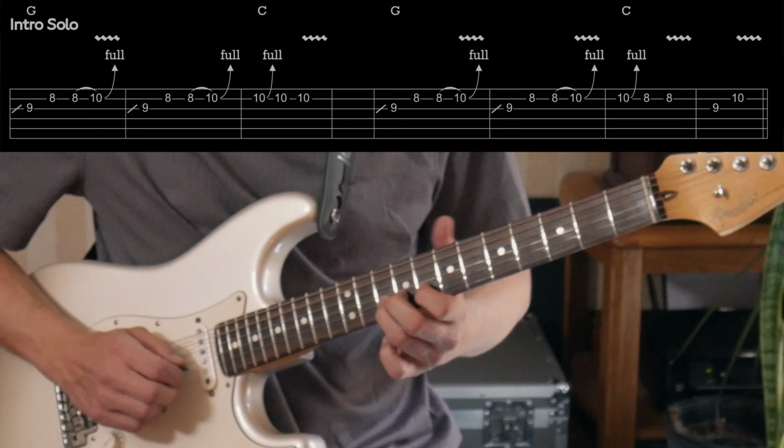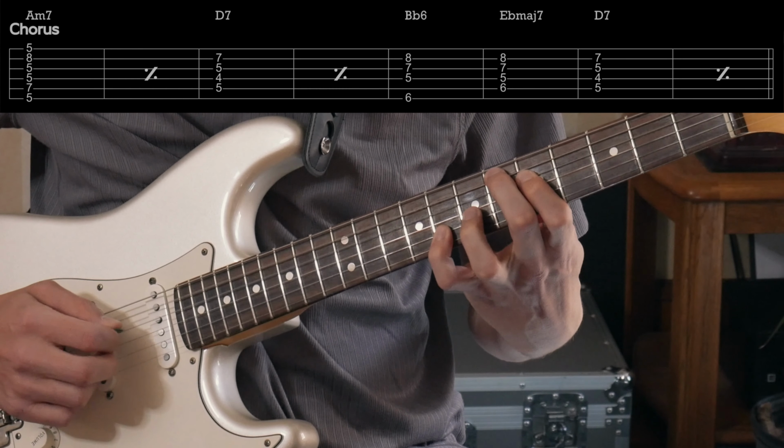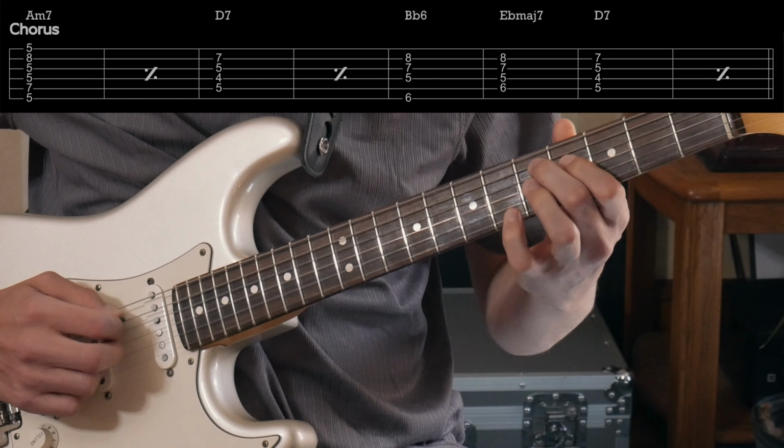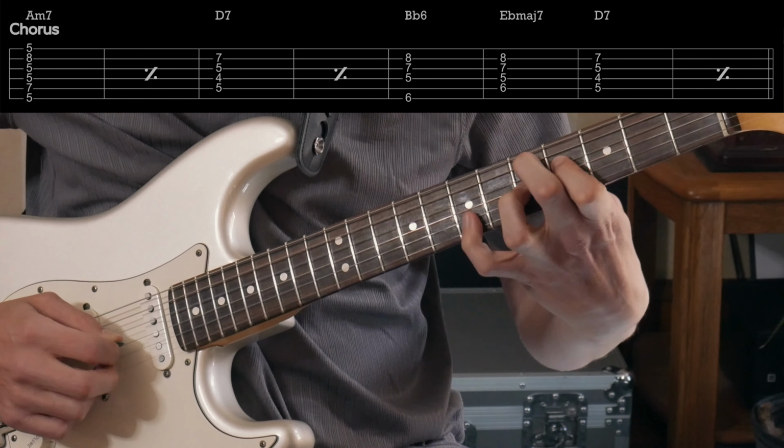And then to look at the chorus, let's first give it a listen, and we'll break down what the chords are. So this is where the song starts to get some movement with the chords. We've got an A minor 7, like this.